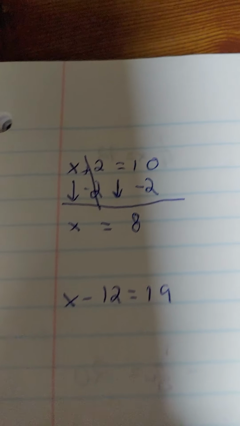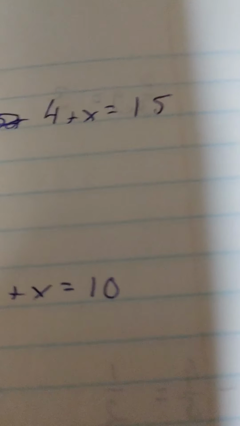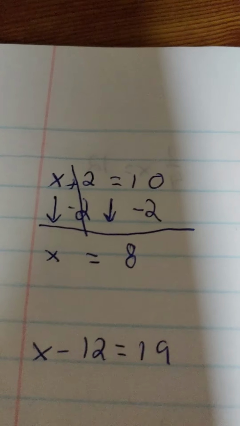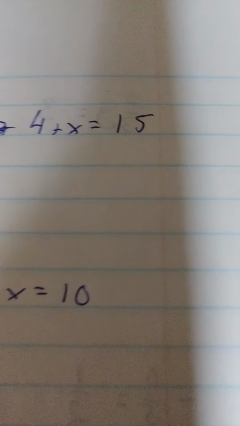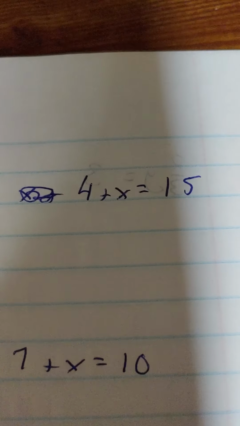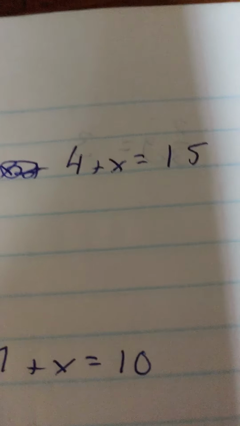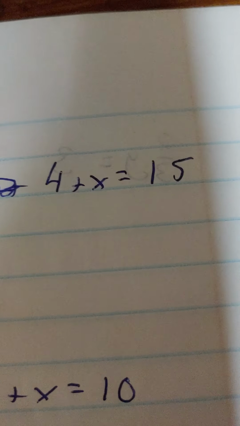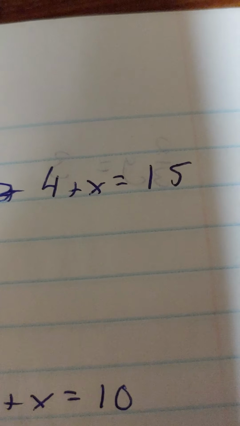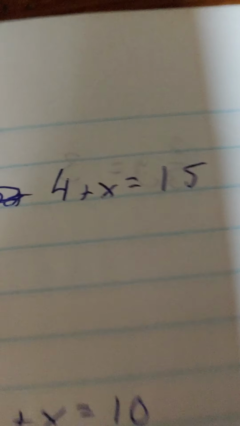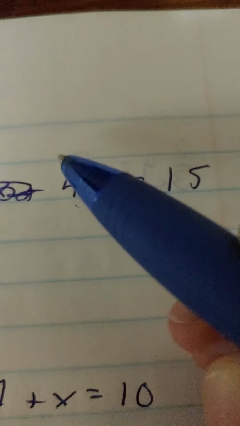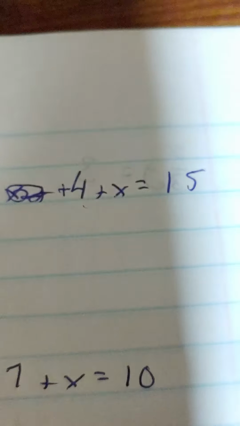Now, I'm going to jump over to this next problem here. Now, you'll note that the 4 is first as opposed to having the 2 being second here. Now, regardless of what side the 4 or your number and your variable is, the rules don't change. Now, hopefully you can remember back to our integer rules. If there is no sign in front of a letter or a number, you're assuming that it's positive. So in this case, this 4 is a positive 4. Now, if you remember, another way of writing positive 4 is to have a plus in front of it.